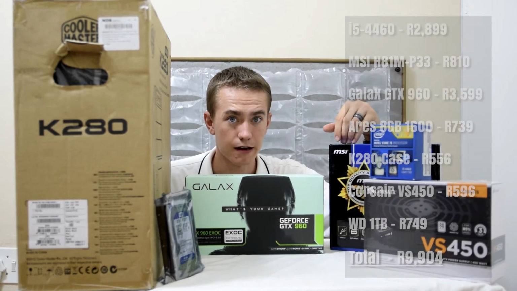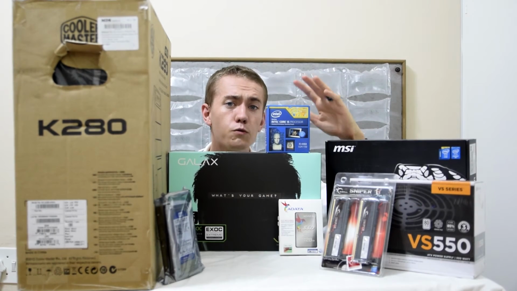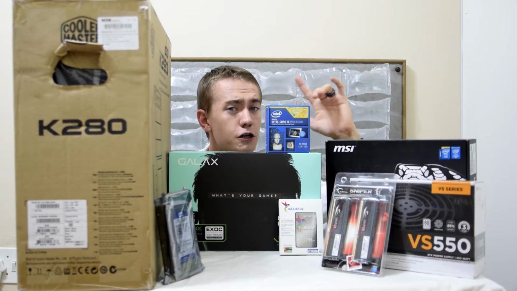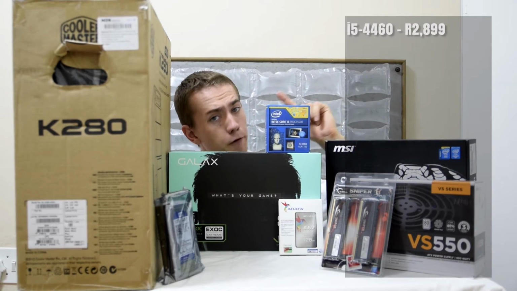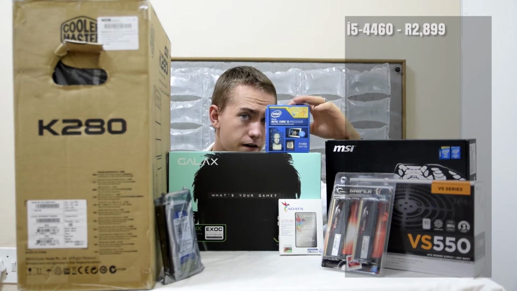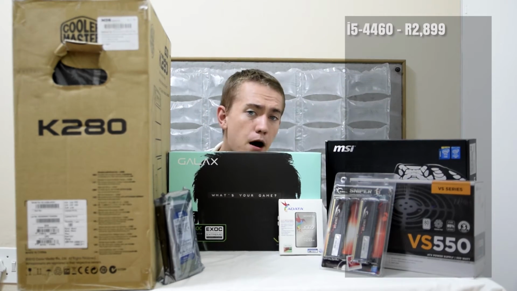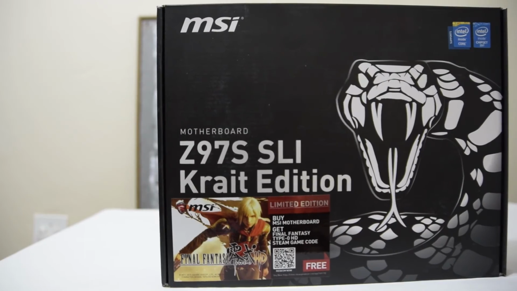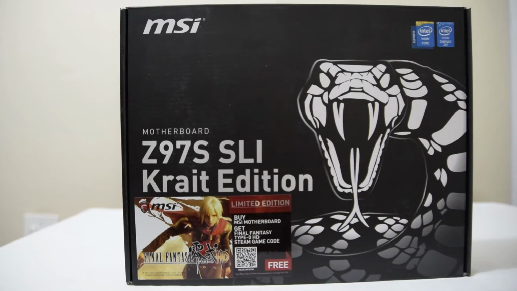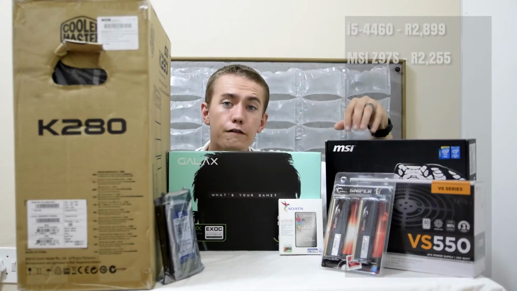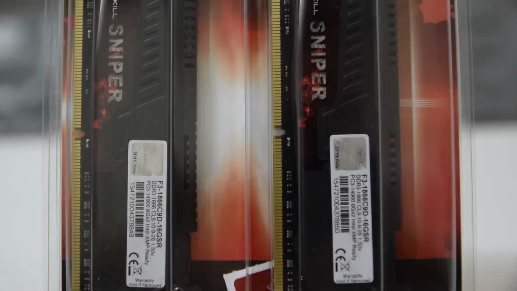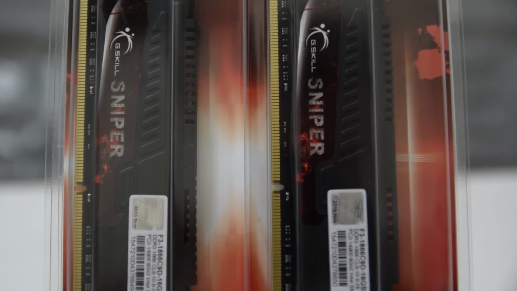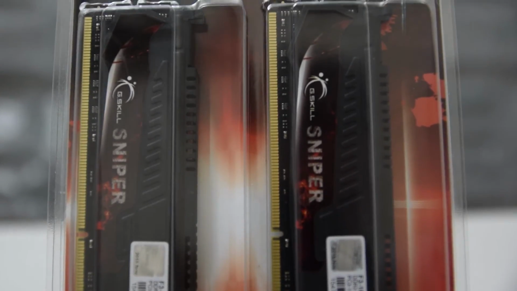10,000 Rand sweet spot. Finally, for our most expensive build with 15,000 Rand, we have a few significant improvements. For the processor, we keep the Intel i5-4460, but we bump up the motherboard to the MSI Z97S SLI Crate Edition to help support the higher frequency RAM, which is 16 GB of the G.Skill Sniper 1866 MHz DDR3 RAM.